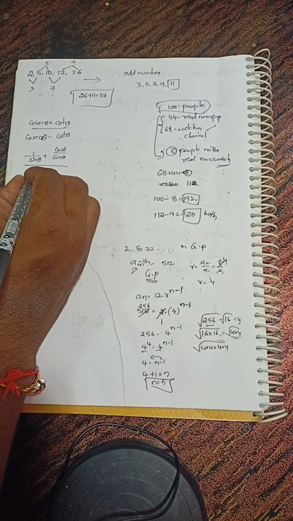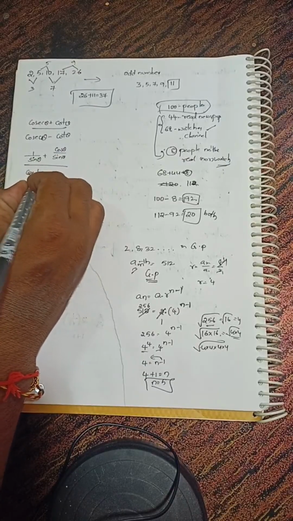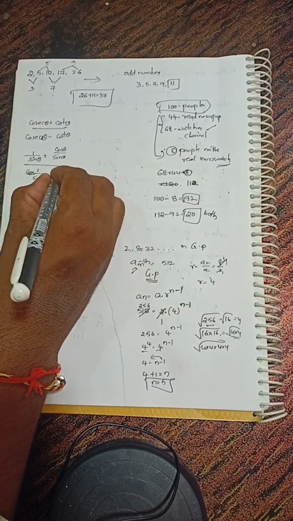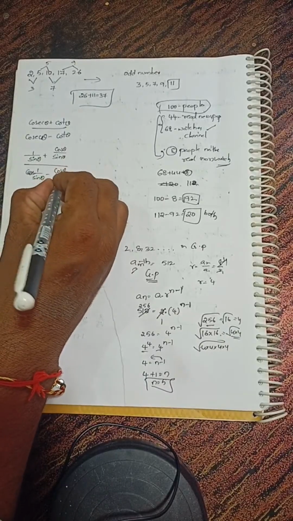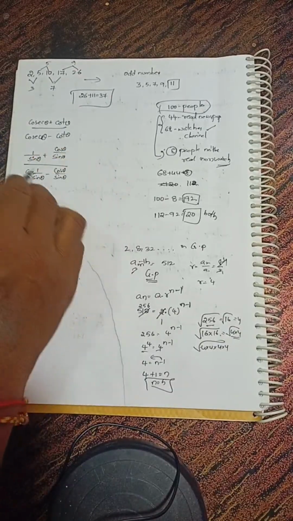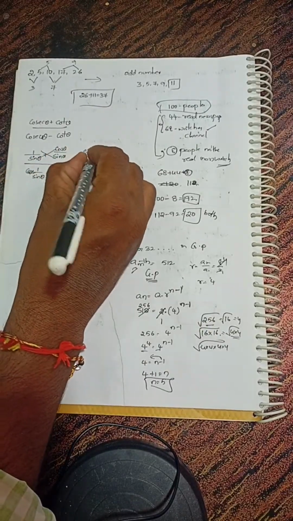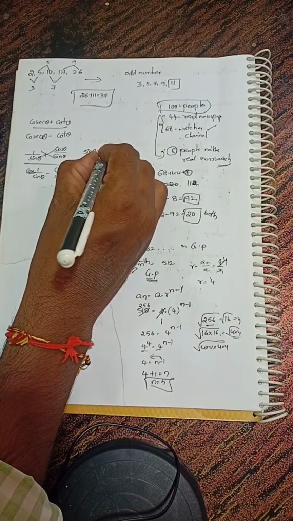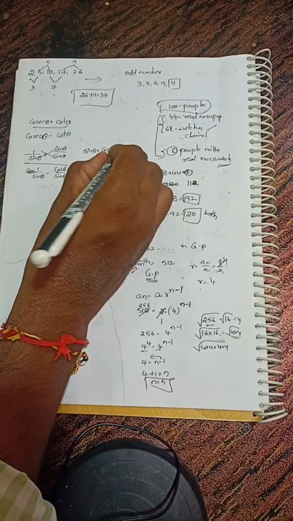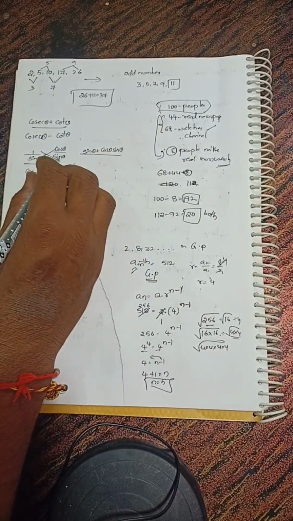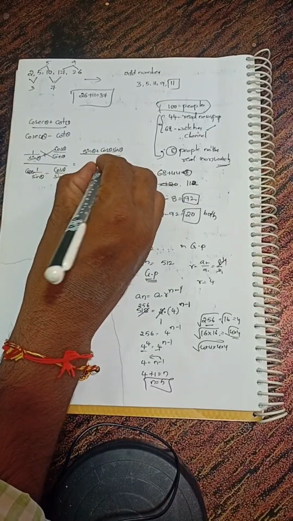Here also cosec theta can be written as 1 by sine theta, and cot theta can be written as cos theta by sine theta. So if you do the cross multiplication in the numerator, 1 into sine theta, sine theta into cos theta, sine into sine becomes sine square theta.